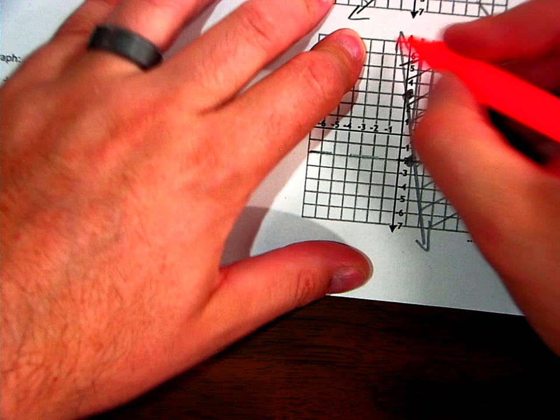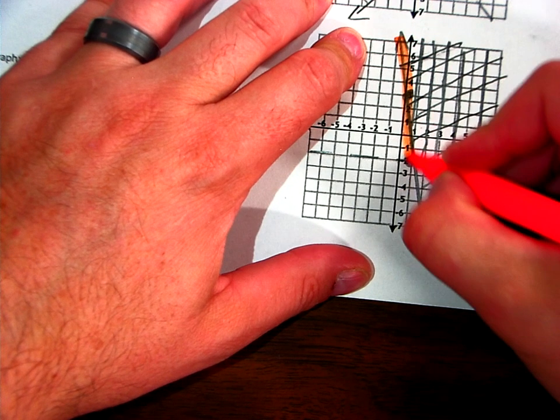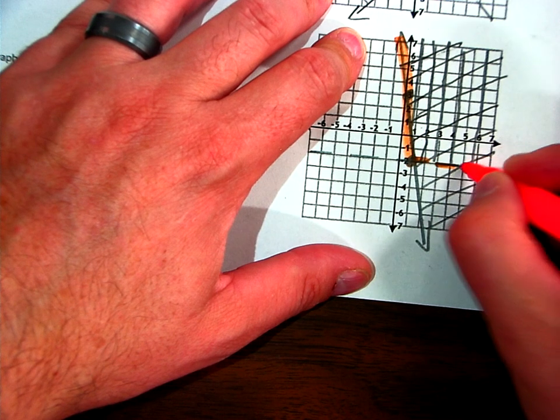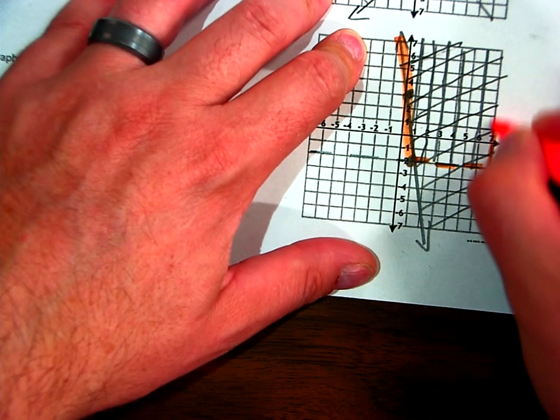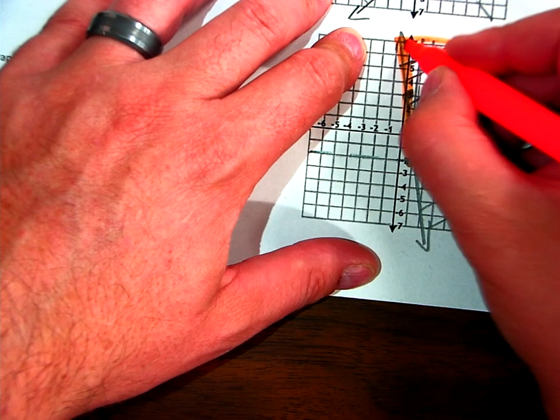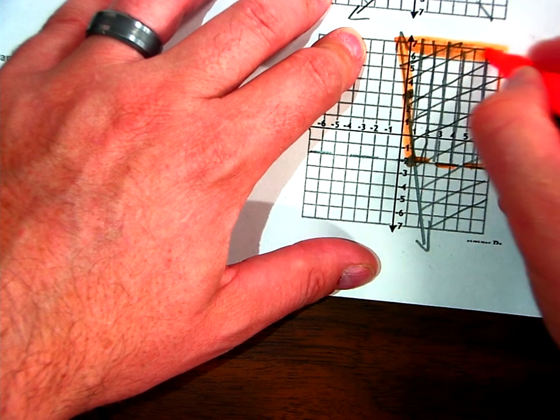So this is solid, so here, wherever it makes a box. Yep, you are exactly correct. Anything in this quadrant up here is going to be true.